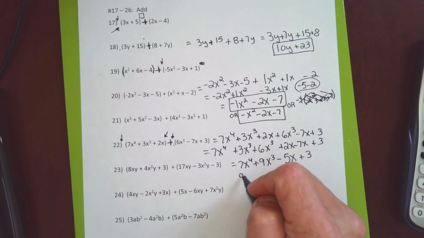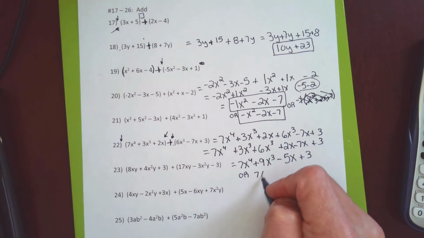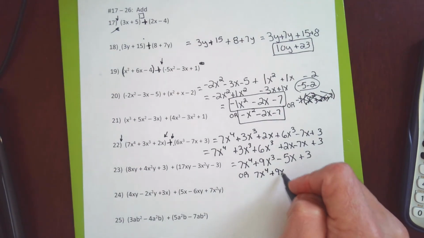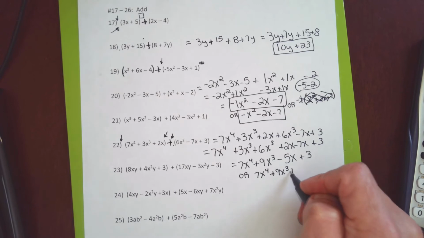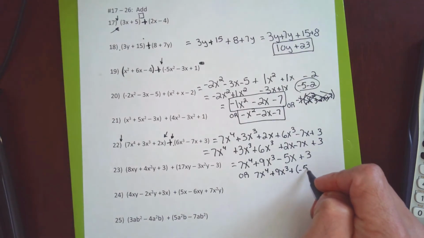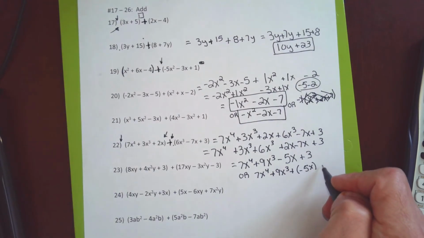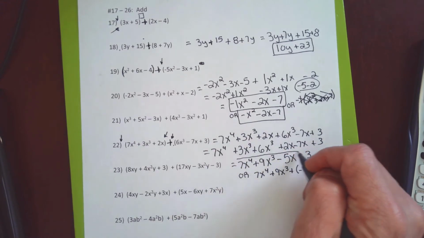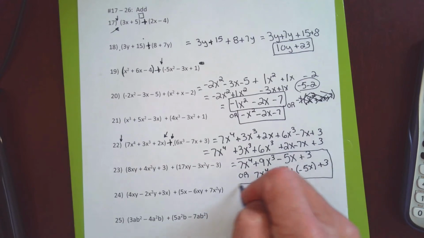I could have written this, which would look odd to me, but if you instinctively wrote 7x to the 4th plus 9x cubed, and instead of minus 5x, you put plus a negative 5x, that's actually equal, because plus a negative is the same as a minus. These are both correct. The bottom one is odd, but it's correct.